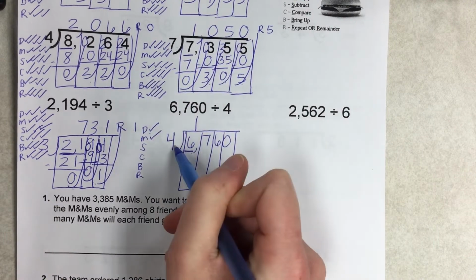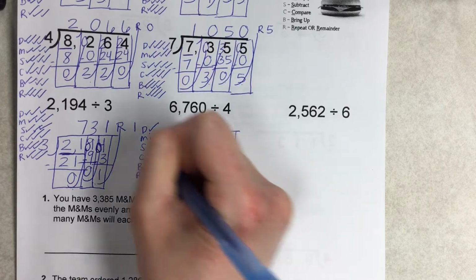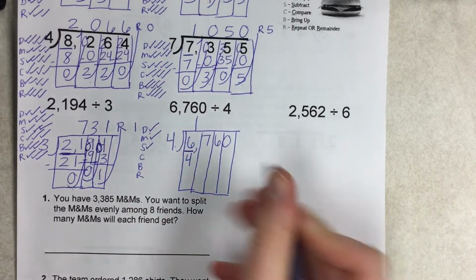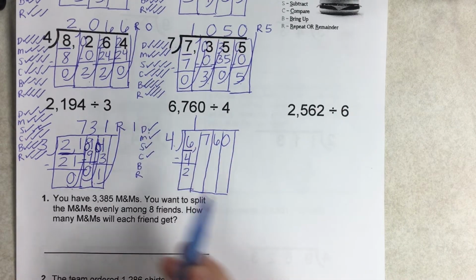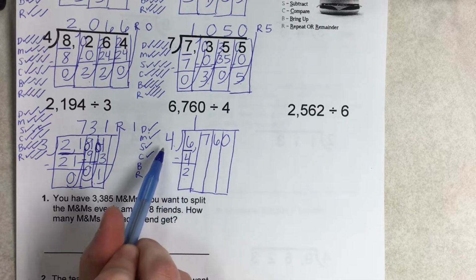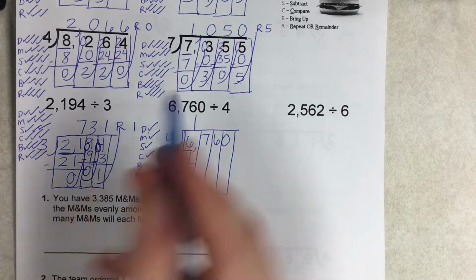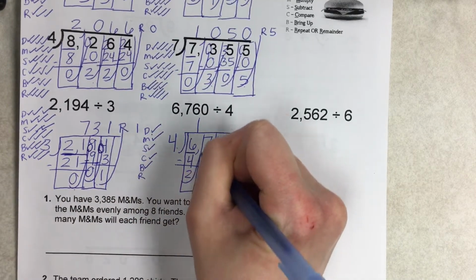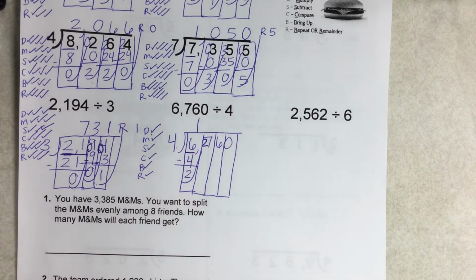1. Multiply, 4 kids each get 1 Smartie. 4 times 1 equals 4. Subtract to see how many I have left. 6 minus 4 equals 2. Compare, I have 2 Smarties to pass out to 4 kids. I don't have enough to pass them out, so the kids are happy. I'm going to bring up the 2 in front of my 7 and repeat because I have another box.